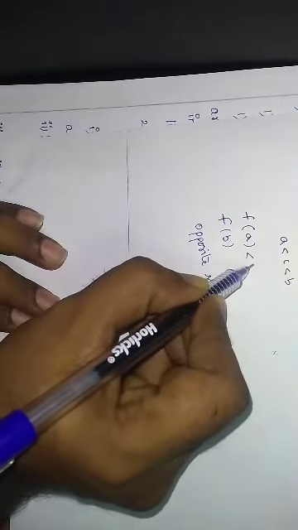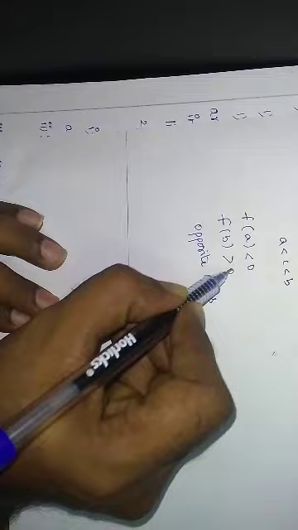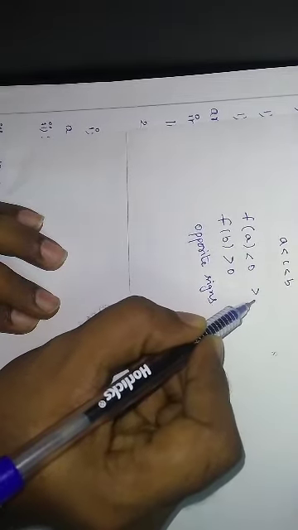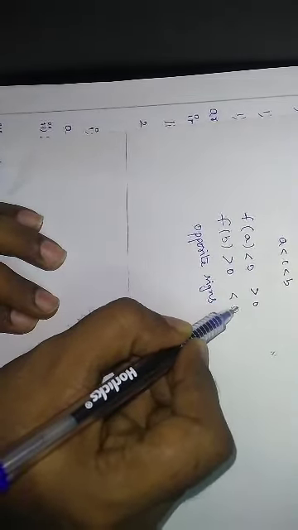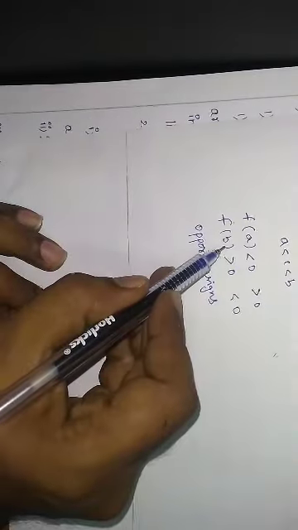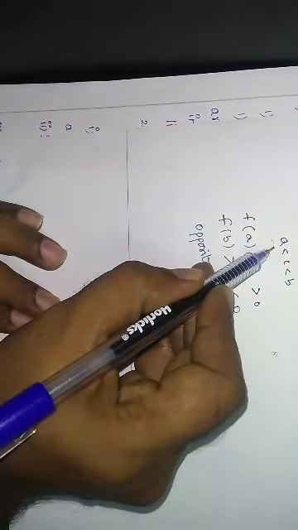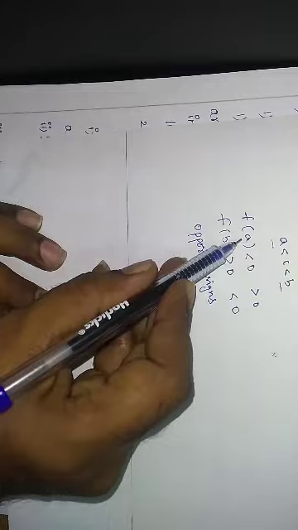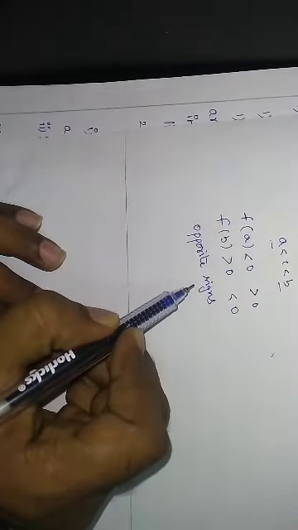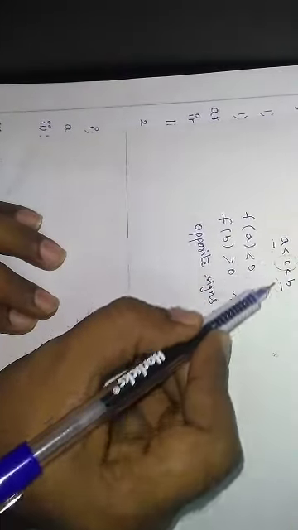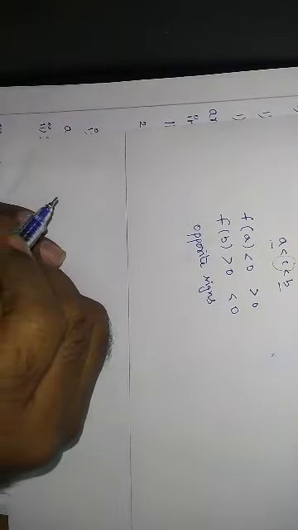That means if f of a is less than 0, f of b must be greater than 0, or if f of a is greater than 0, then f of b must be less than 0. If you have found two values a and b such that f of a and f of b are of opposite signs, then there exists a point c in between a and b, which is the root of the equation.